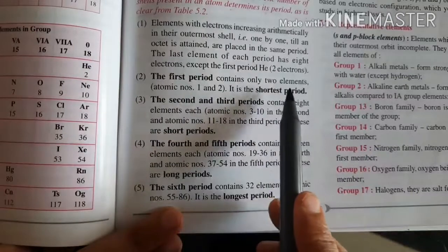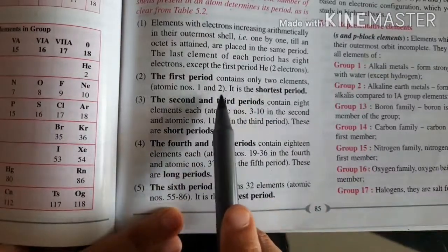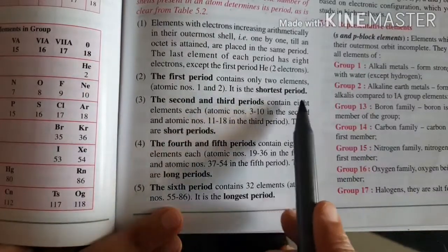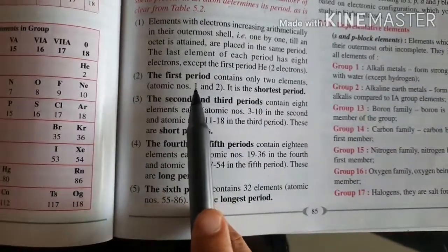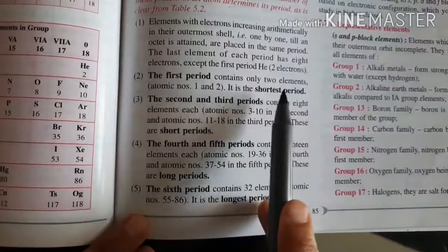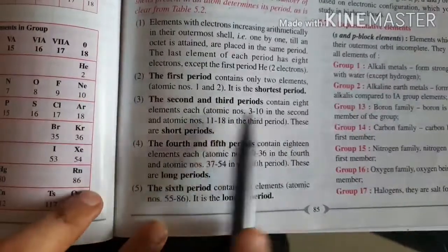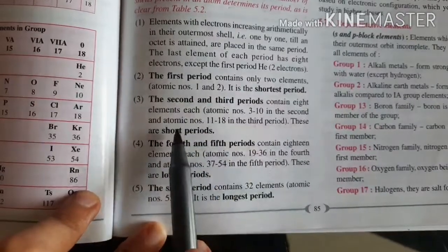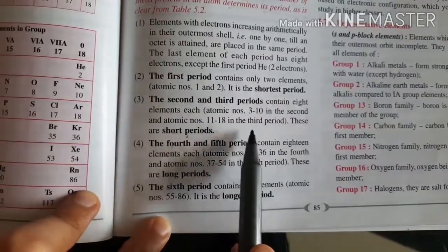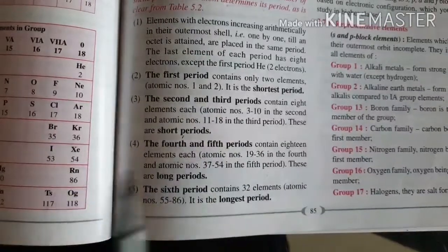Now the first period contains only 2 elements, atomic numbers 1 and 2. So it is the shortest period, right? As I told you, the first period is the shortest period, which has only hydrogen and helium. The second period contains 8 elements, atomic numbers 3 to 10, and atomic numbers 11 to 18 are in the third period. These are the short periods.